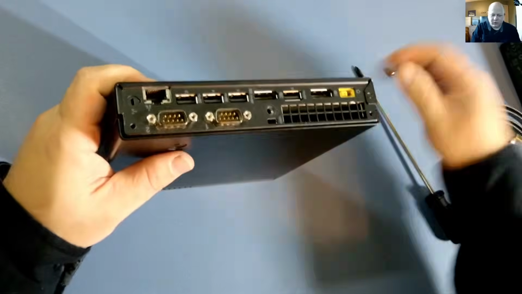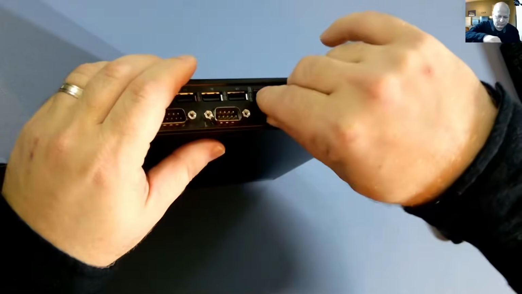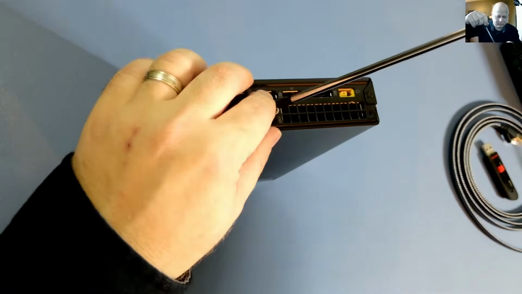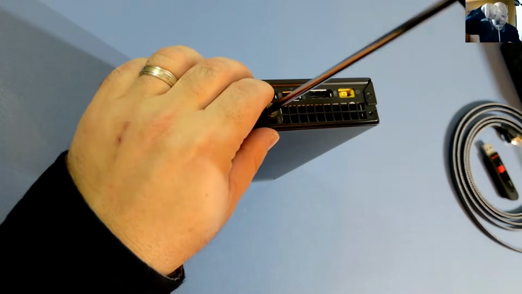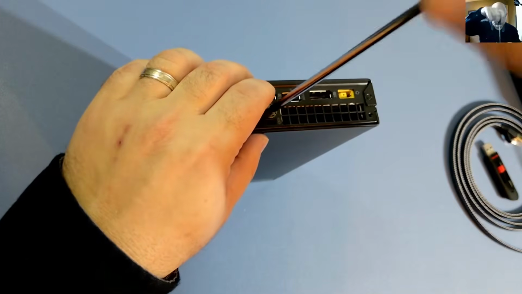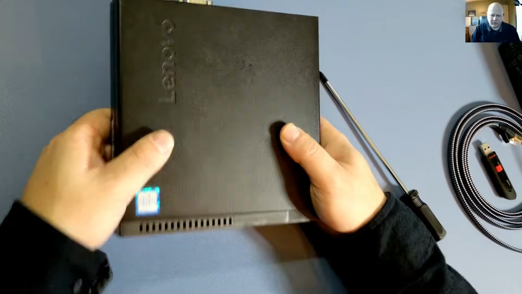And then we put the screw in. Okay, so that's how we do that particular variant. I've got another variant I want to show you.